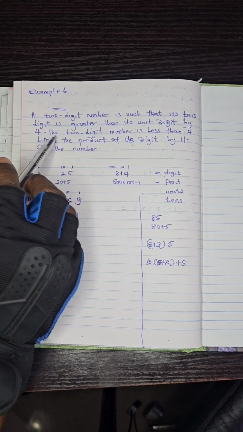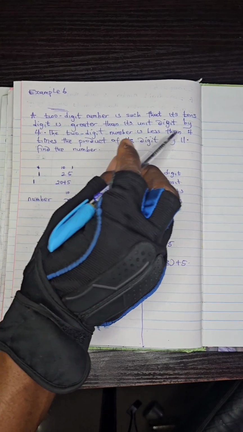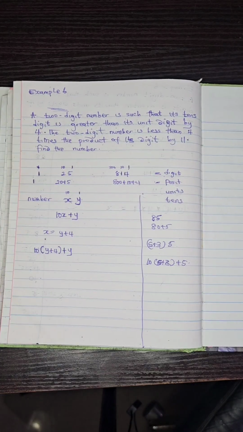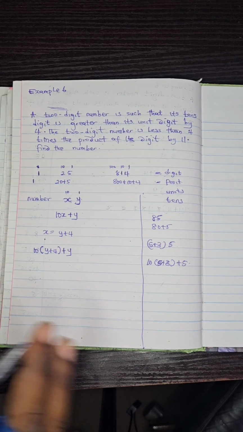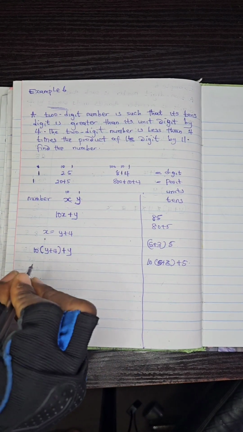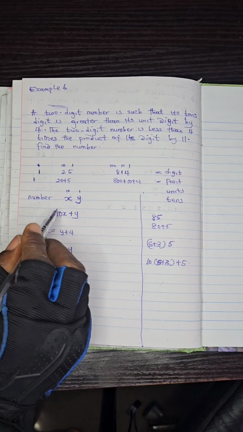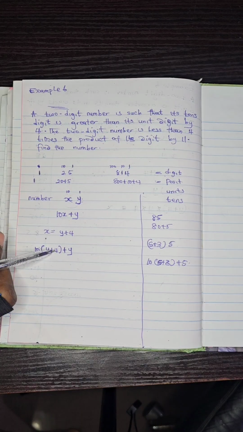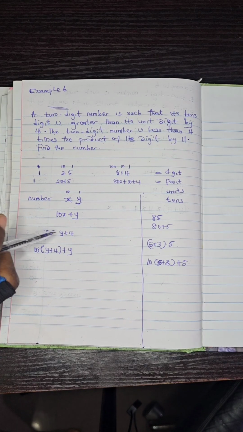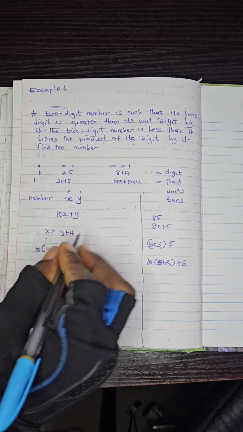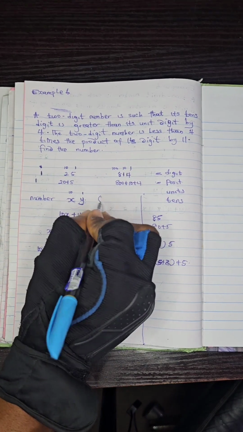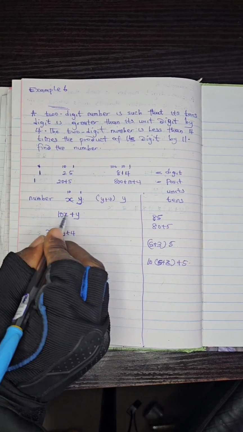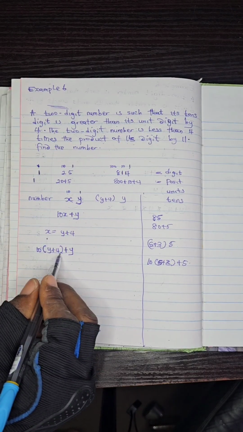Now let's continue. The 2-digit number is less than 4 times the product of its digit by 11. Now let's not get it twisted. They say 4 times the product of its digit. Now this is what makes up the digit x and y, which can also be expressed as y plus 4, and because x is y plus 4. So since x is y plus 4, you can also express this digit as y plus 4 and y. Whatever I have here is already what is here.